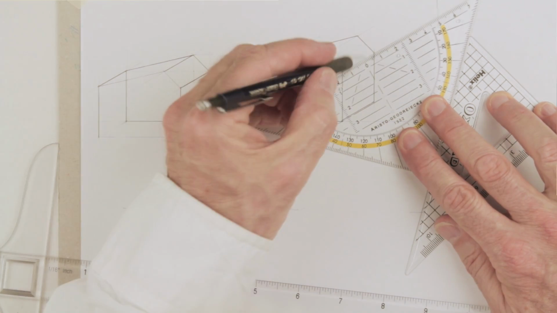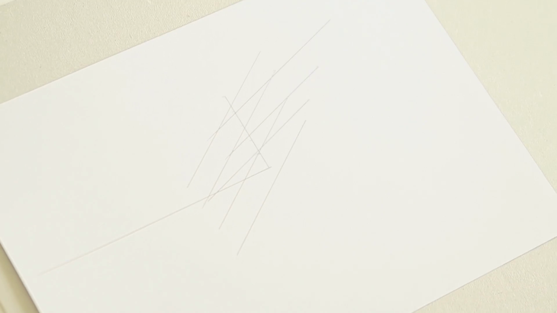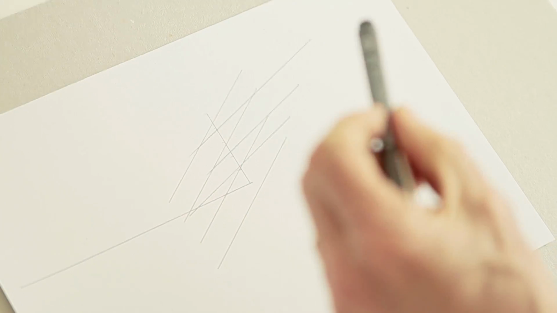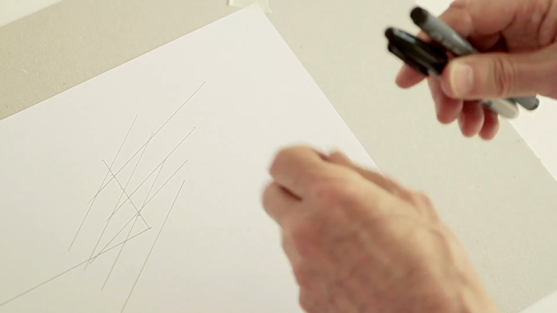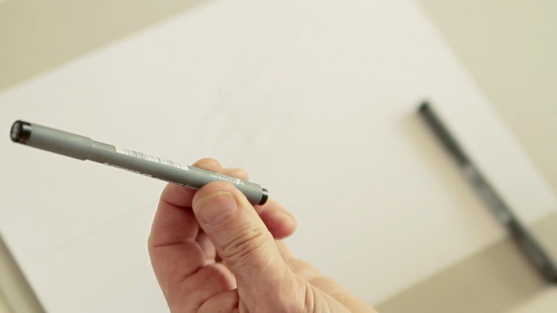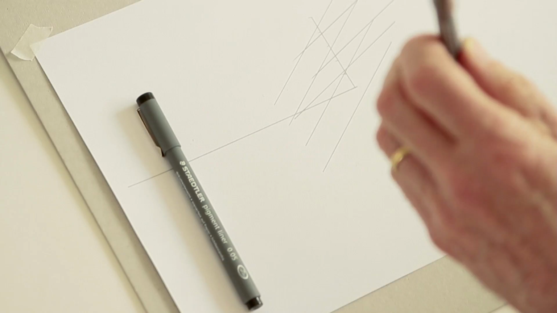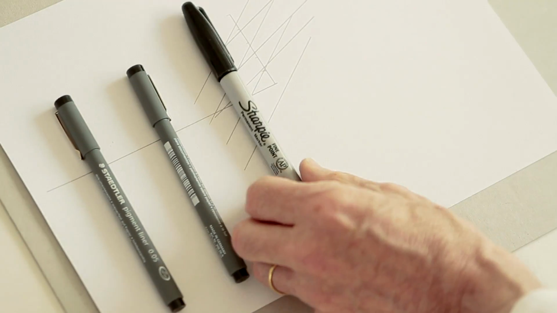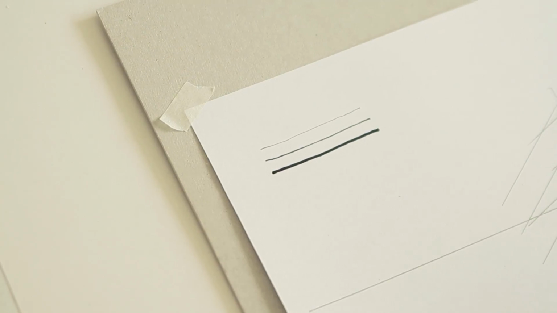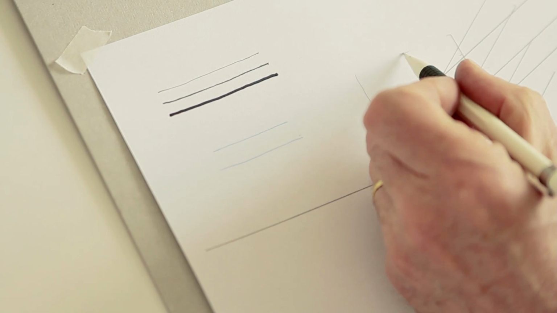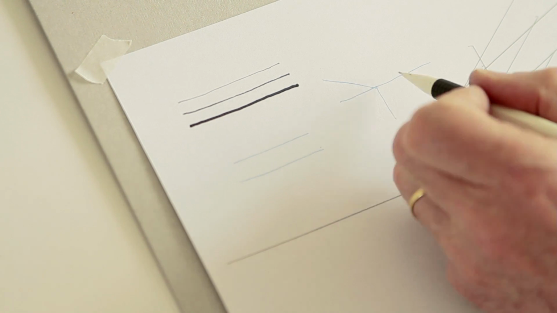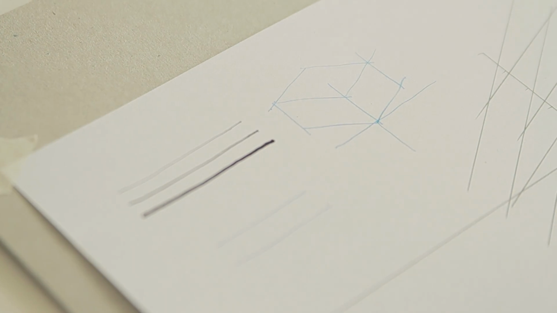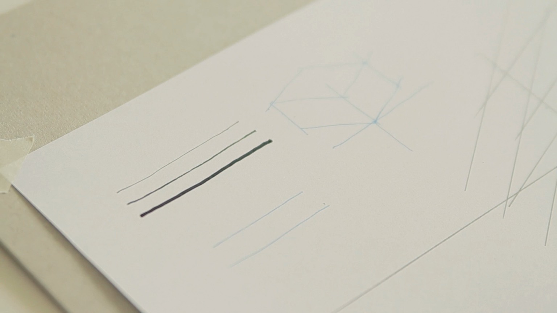parallel line. The pens I would recommend: a very fine pen, which would be a 0.05 or a 0.1, a 0.8, something like a Sharpie, which will give you a big fat line. A blue pencil is extremely useful. Blue pencil is used to draw soft construction lines and grids as a guide for drawing over.